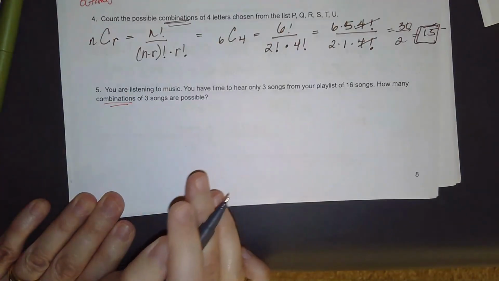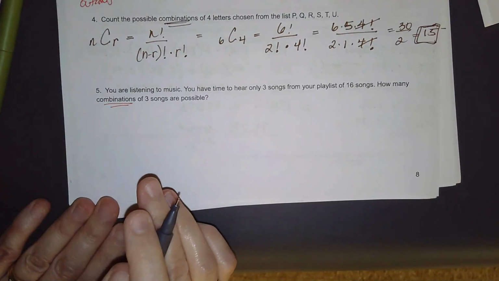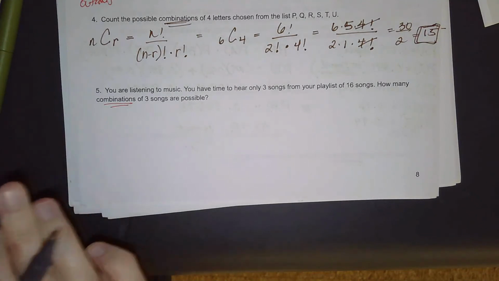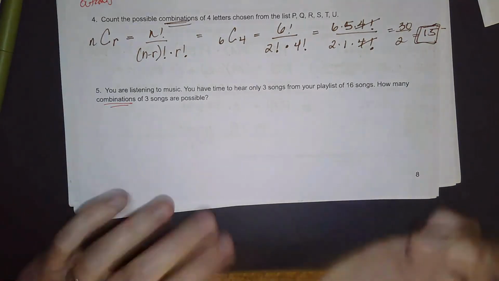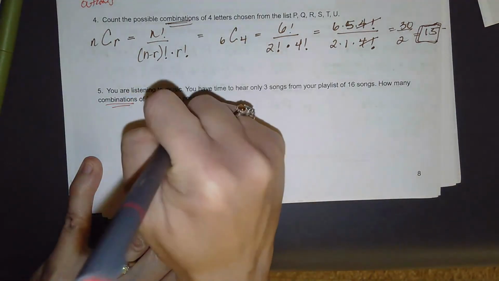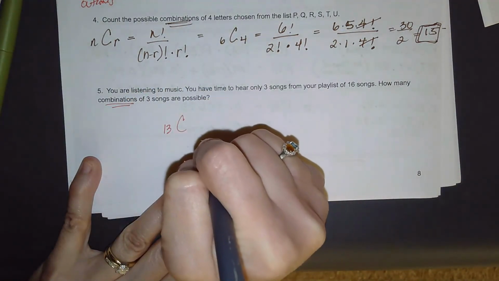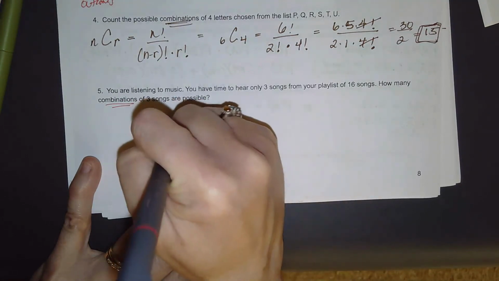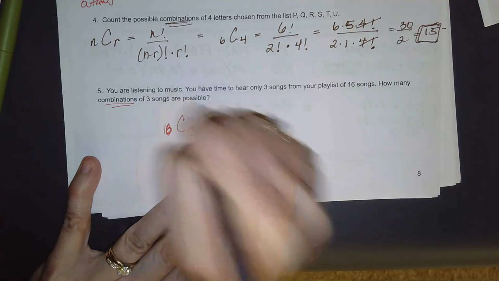So this is a combination because the order doesn't really matter here. If you're only listening to 3 songs, whether you listen to your favorite one first or your favorite one last doesn't really matter. So again, we have 13 songs and we're looking at 3 at a time. I'm sorry, 16 songs, I apologize. 16 songs and then 3 at a time.